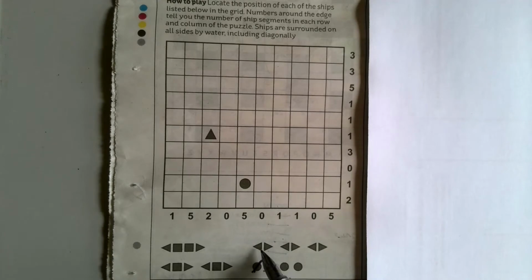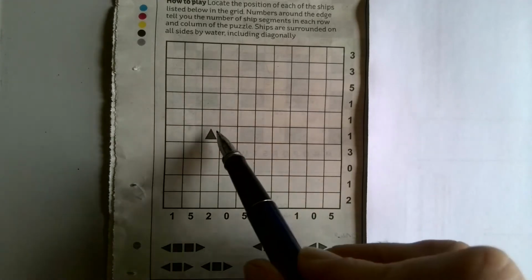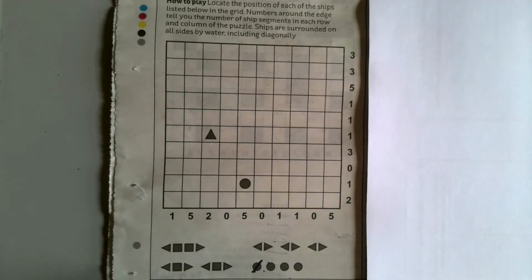Then these ones, probably call them submarines, maybe call these ones cruisers. There's 3 of these. Now this might be half of one of those, I don't know. Or it might be one end of one of these 3, the battleships and destroyers. But the rules that it says up here is that every boat is totally surrounded by water.